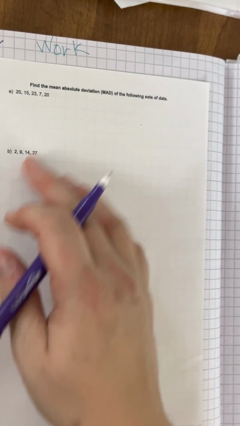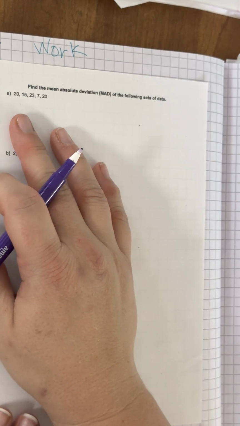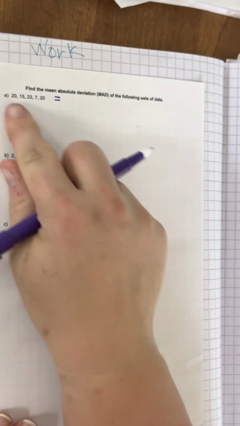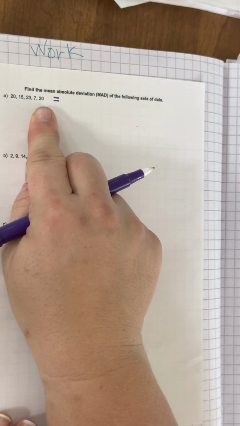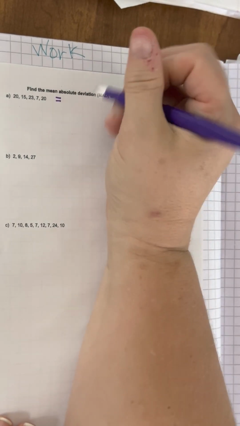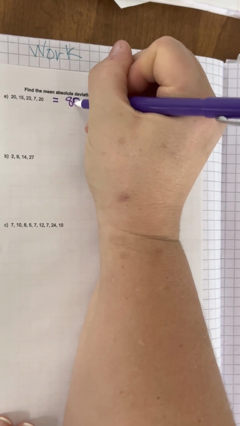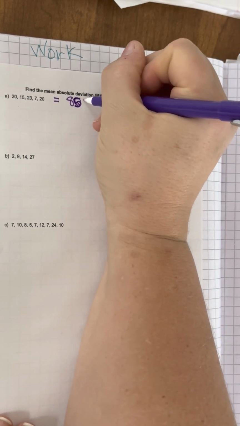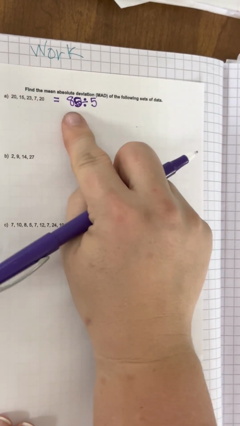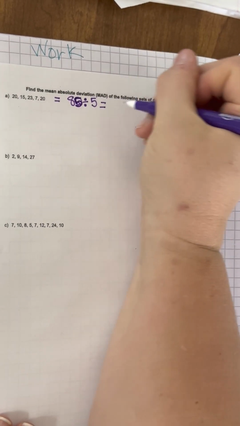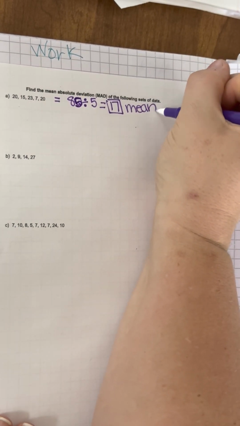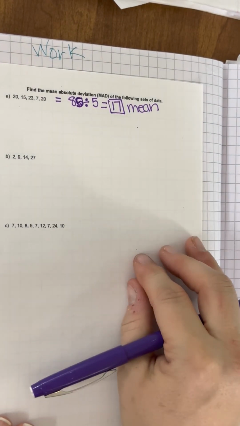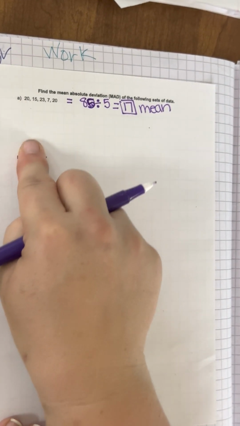All right, so here is our data set. And so the first thing that we're going to do is add these all together. So if we add 20 plus 15 plus 23 plus 7 plus 20, we will get a total of 85. And we have 5 pieces of data, so we're going to divide 85 by 5, and that gives us a mean of 17.